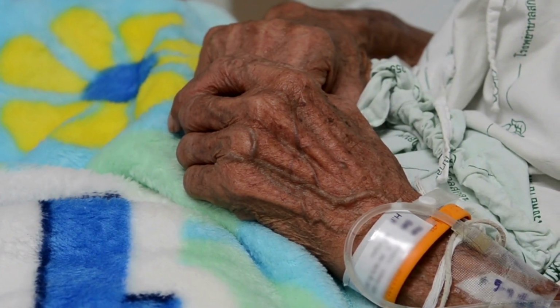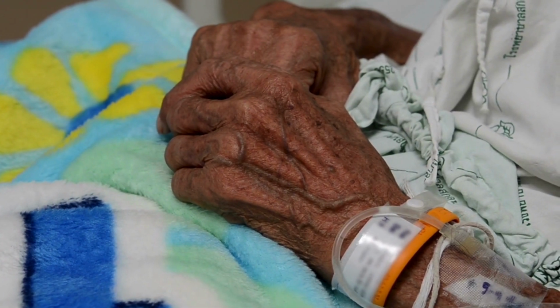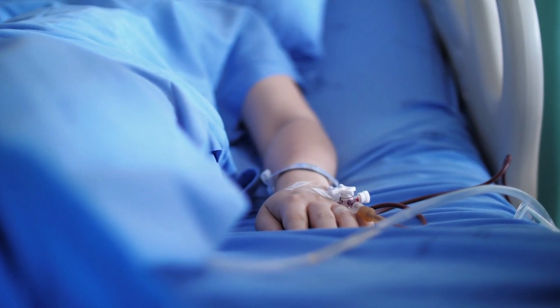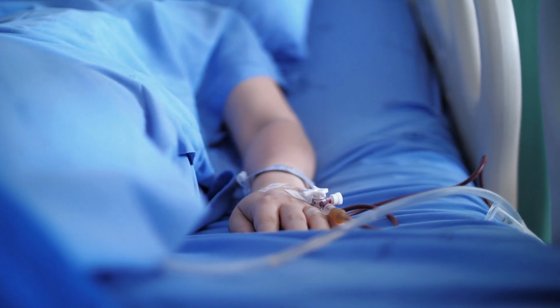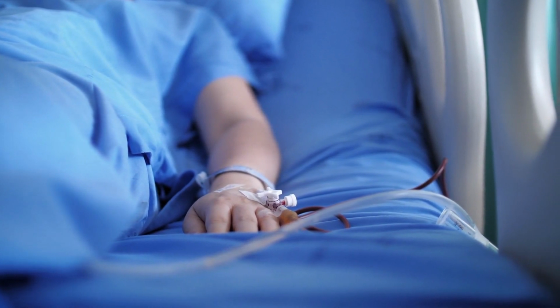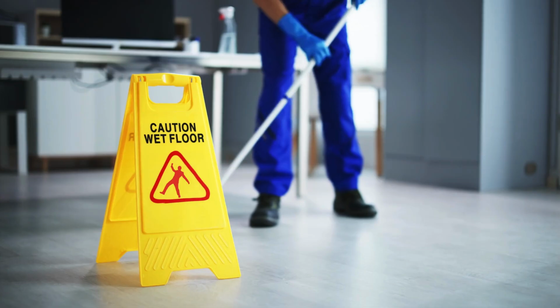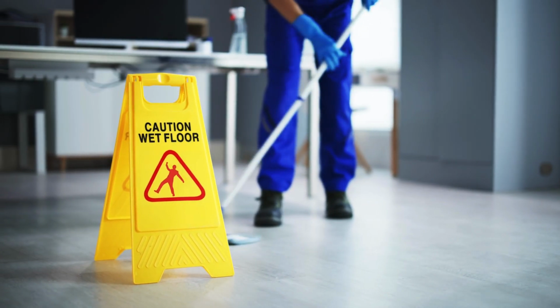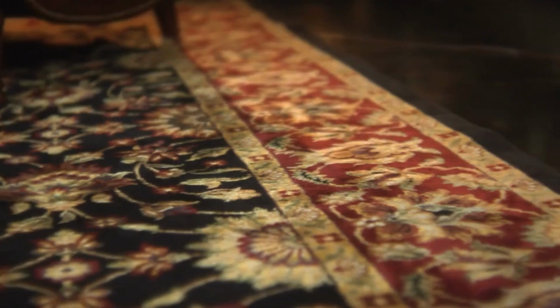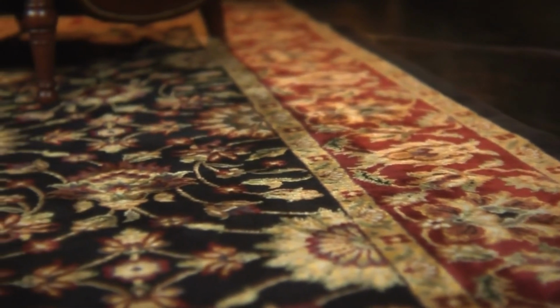Another very important factor that can contribute to falls is the resident's environment or living space. For a frail elderly resident who has difficulty walking and has poor vision, the environment may be filled with potential hazards that could cause a fall. Examples of these hazards include slippery floors, loose rugs, cluttered pathways, or uneven walking surfaces.